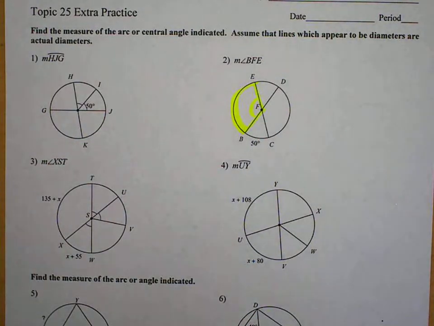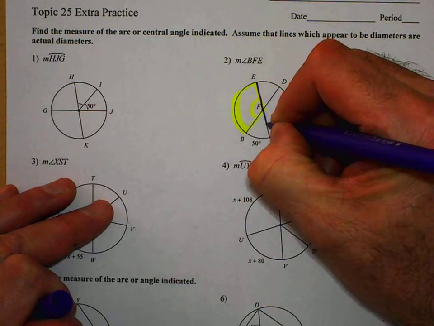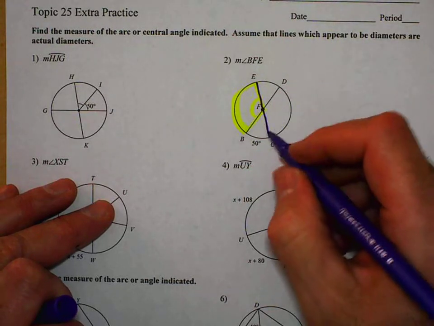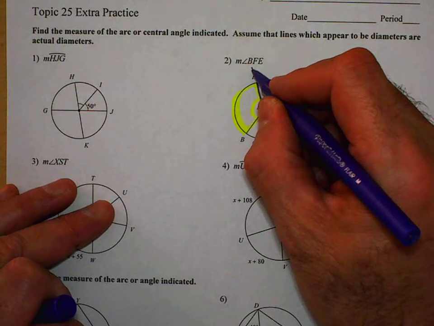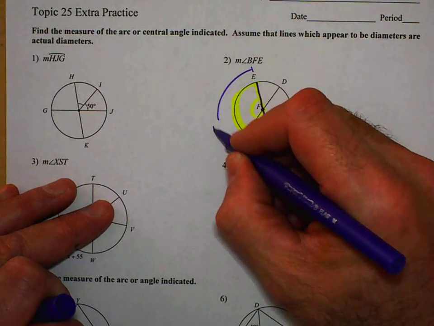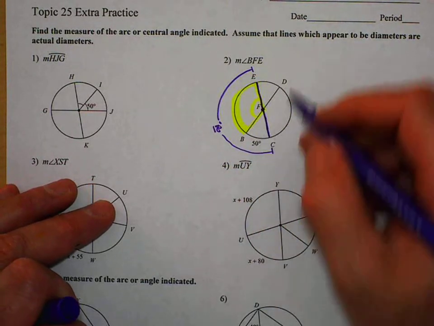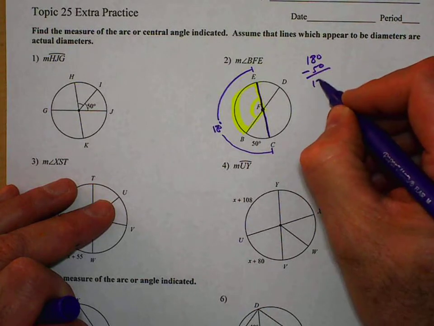And in this case, this is a diameter because it goes right through the center there. The circle is there. And that's going to tell me that this is a semicircle. If this is a semicircle, from here to here, it's going to be 180 degrees. Well, that's 180 degrees. 180 minus 50 degrees is 130.